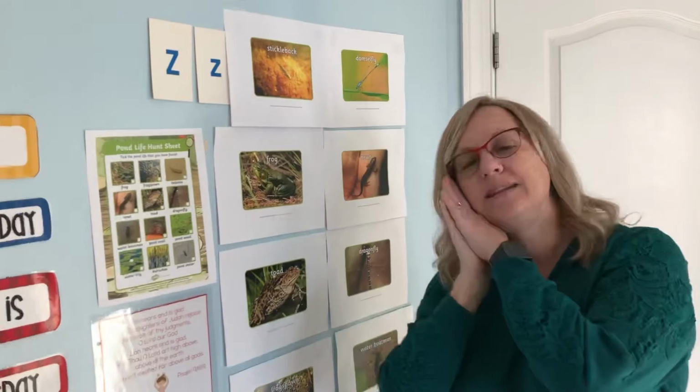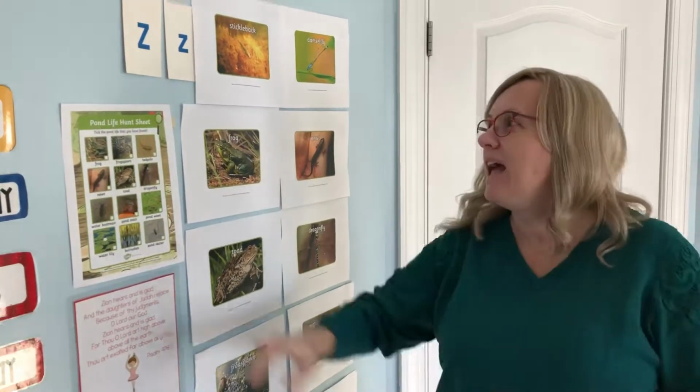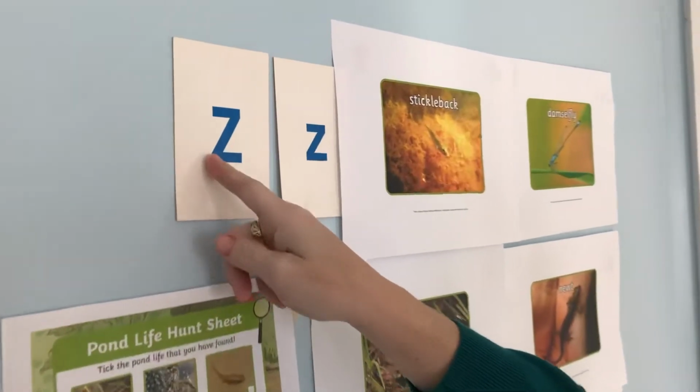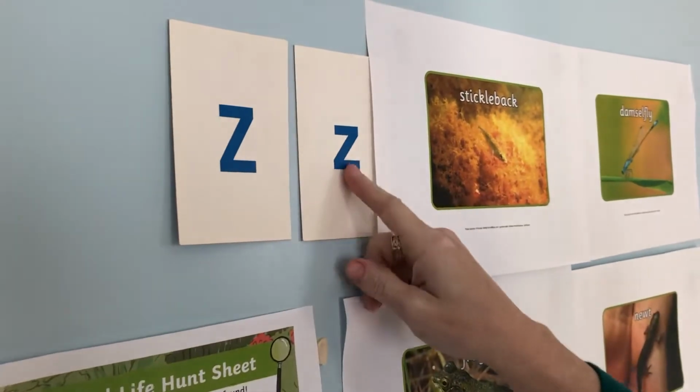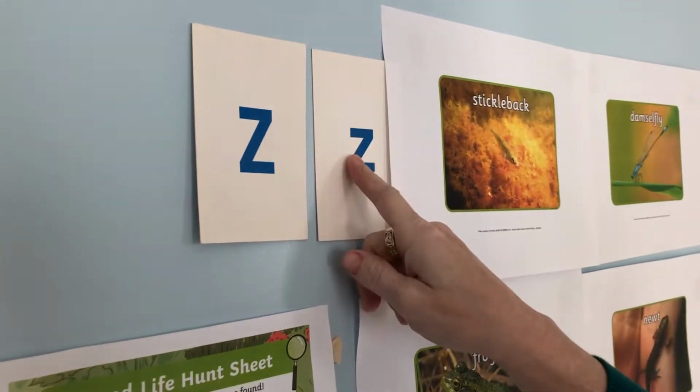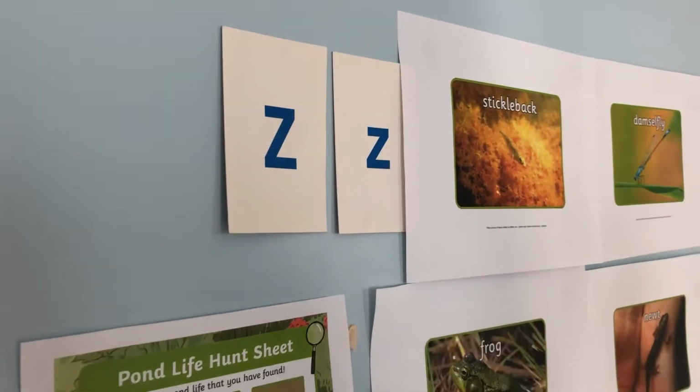We're doing the letter Z this week. Zeke the zebra says zzz. And we start at the top line, go across, diagonal, and down on the bottom line. The little Z is the exact same, but it starts at the dotted line, down, across, and down.